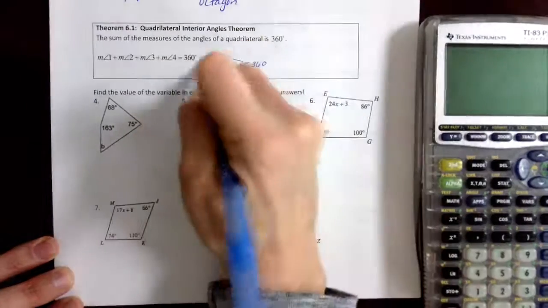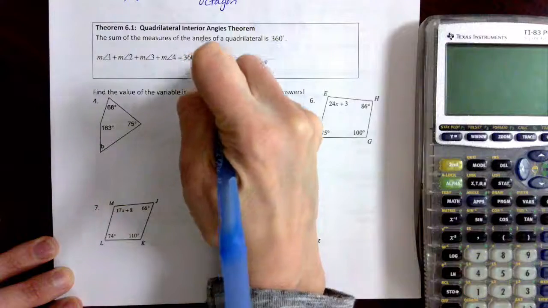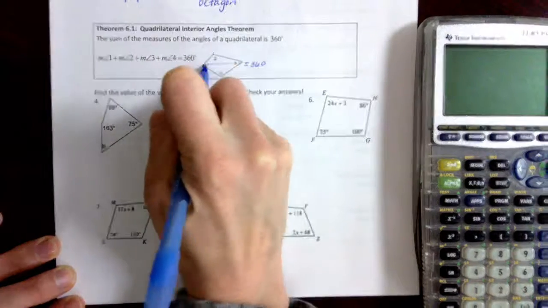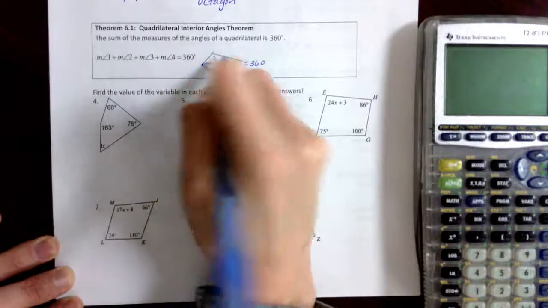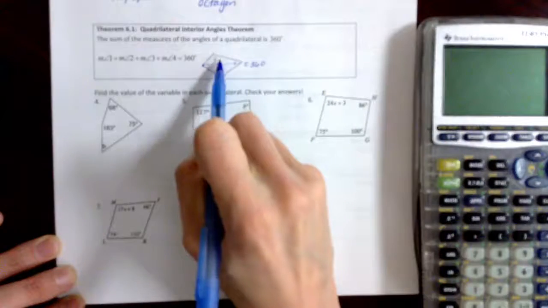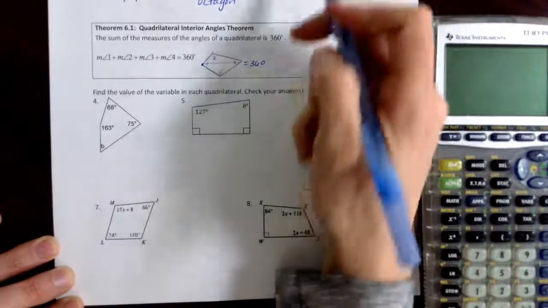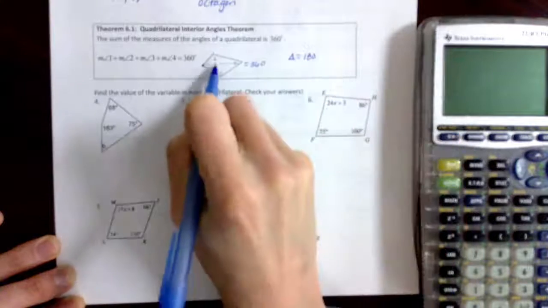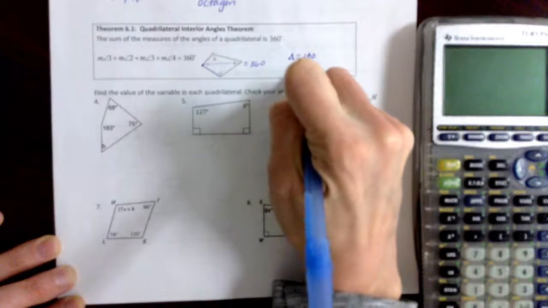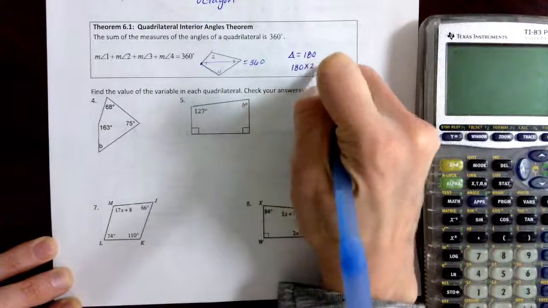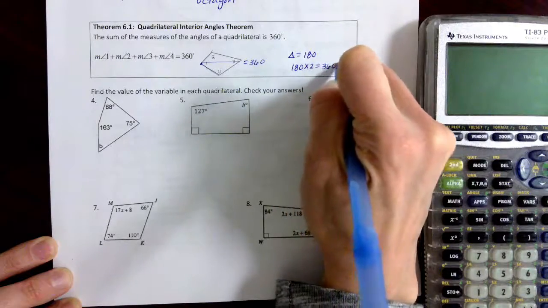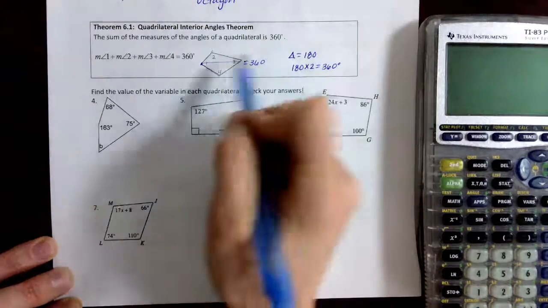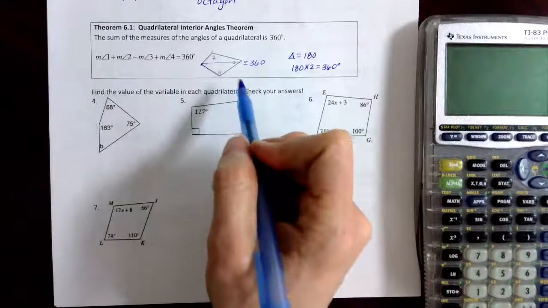If I pick a vertex and I connect to every other vertex of the figure, in my figure, I've created two triangles. I know that a triangle has a sum of 180 degrees. So if I take 180 times 2 for the two triangles, I get 360 degrees. And I can always, from any vertex, create two triangles in that quadrilateral.